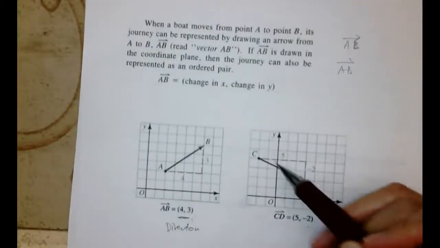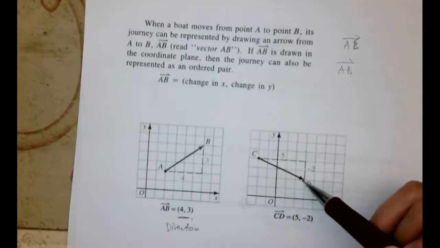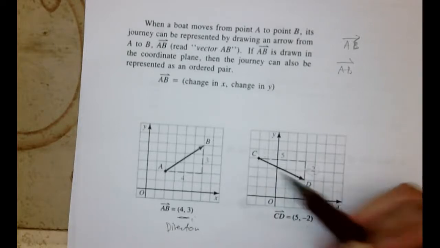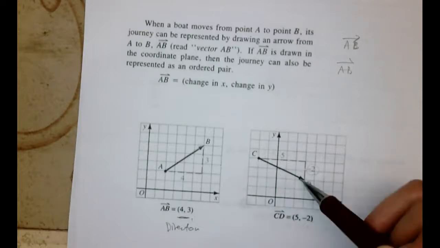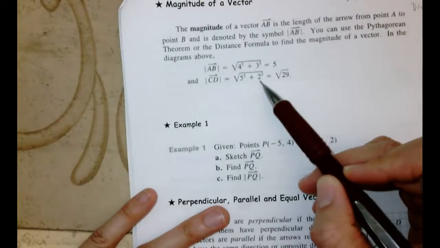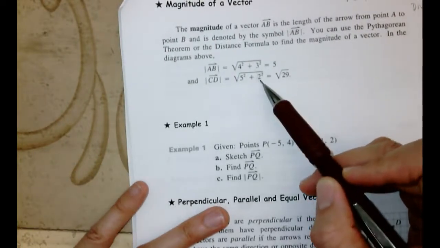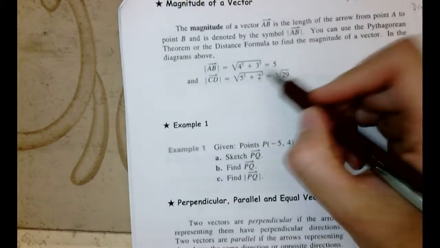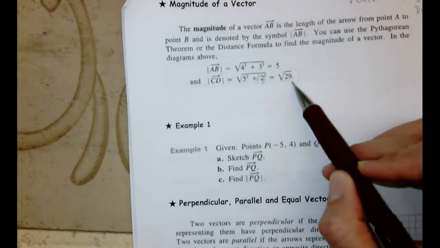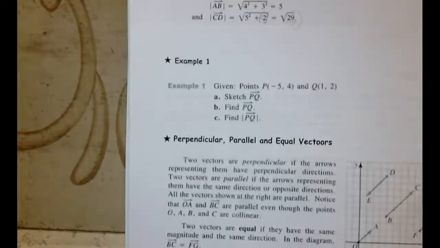Now, even though this vector has a negative direction, the magnitude is a distance, and this gets squared, so this is still a positive number. It's not a negative number, because this is a square root of squared numbers, so the negative disappears, right? Negative 2 squared is 4. I wish they wrote this like this. But anyway, you get a positive number. So the magnitude is always positive.